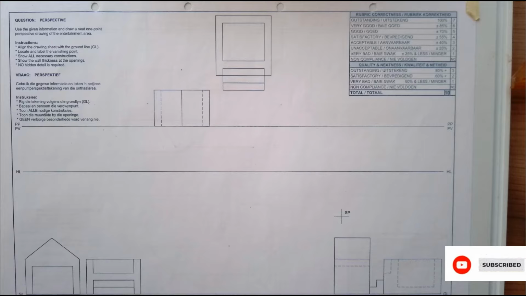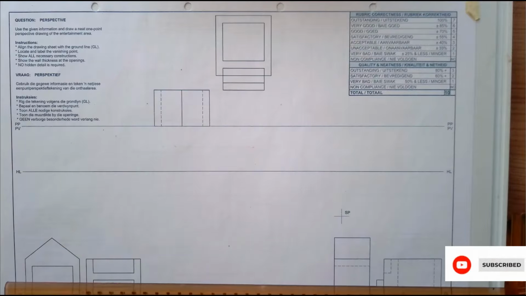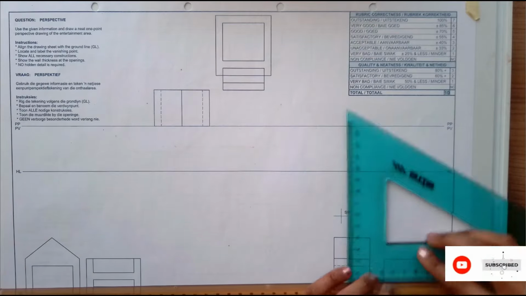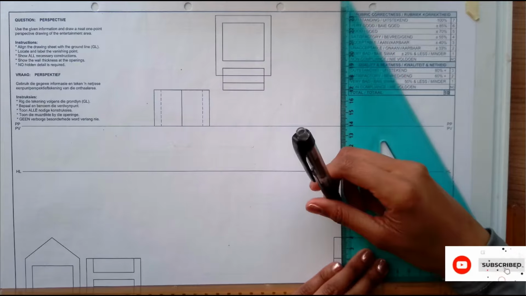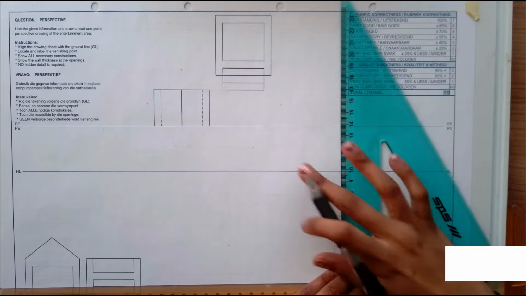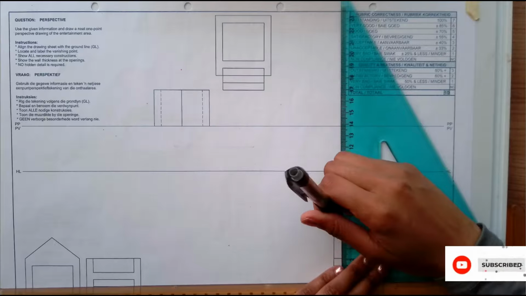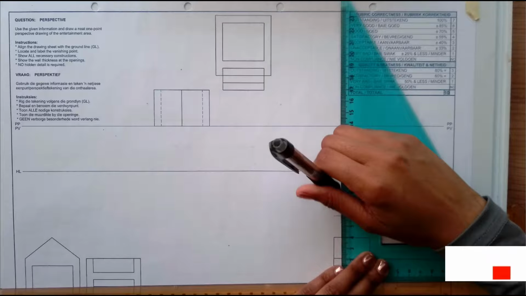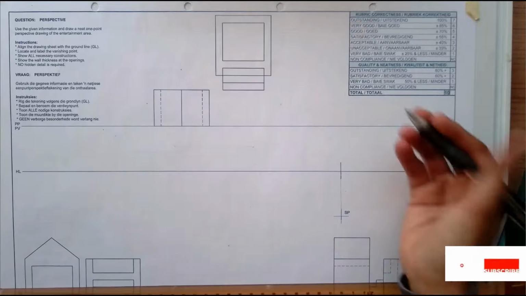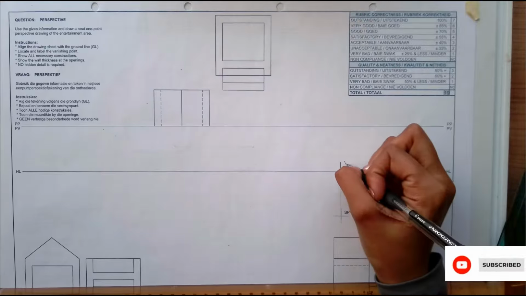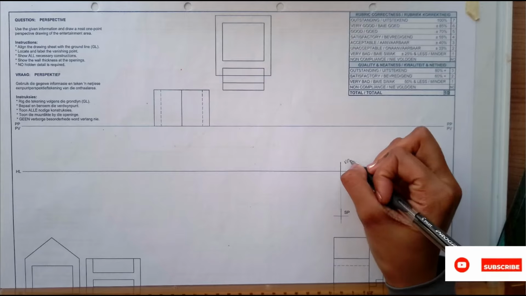I'll be doing page 137 with you, which is a perspective drawing. First, you want to be able to get your vanishing point. You do that by extending the SP point, extending the SP, and then immediately labeling it VP.